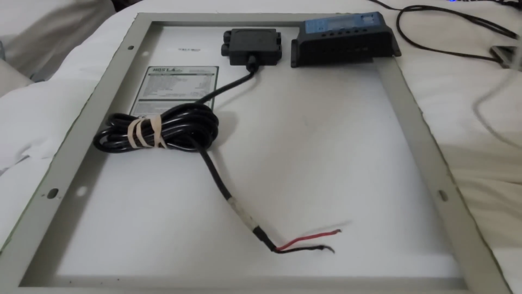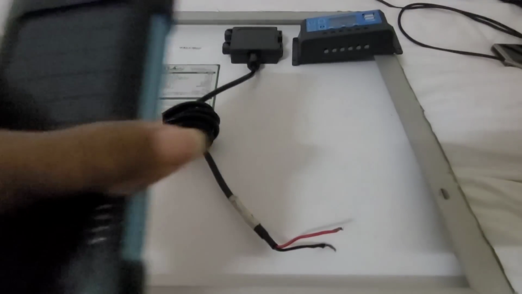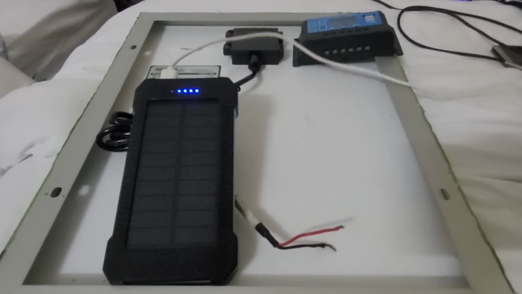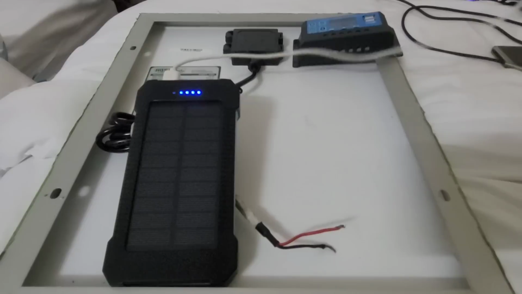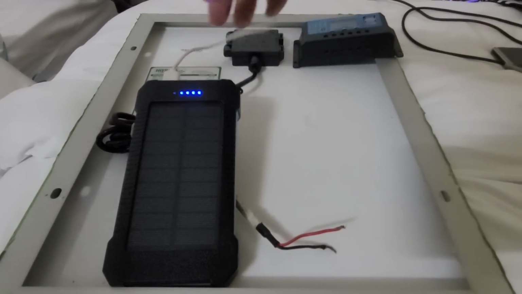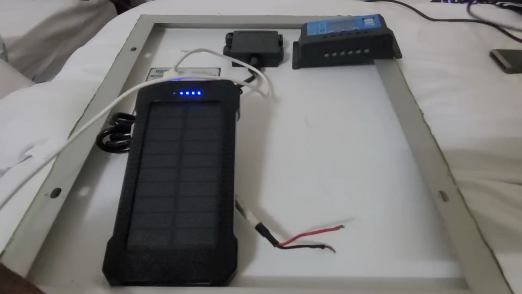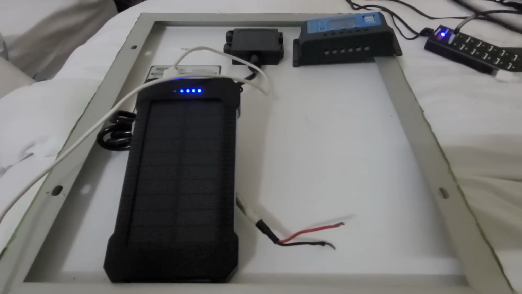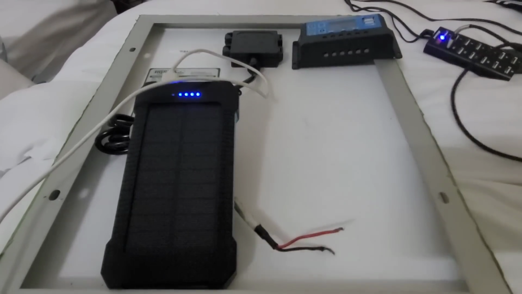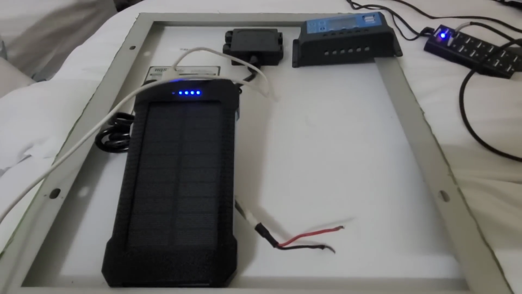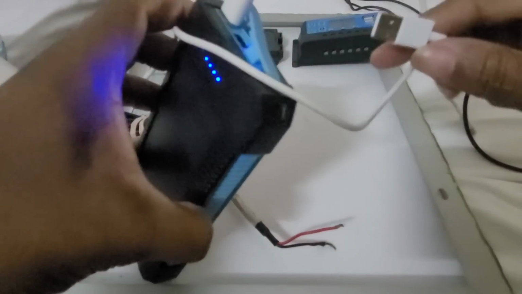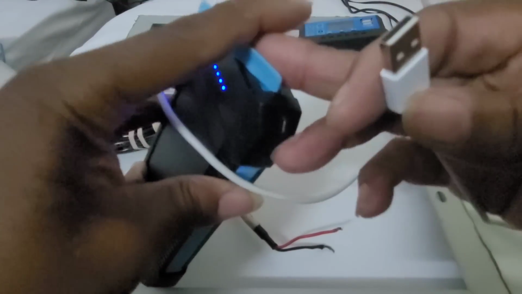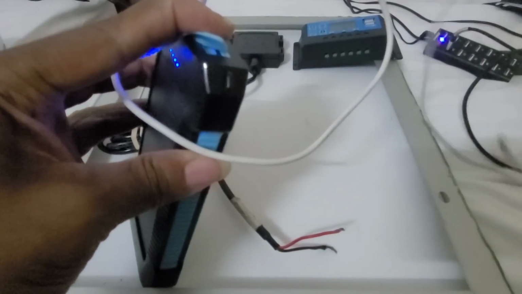Because we can do this. One, you see it's solid, so we know it's not charging. We have one cord here. Let's get another cord. Okay, so now we have a cord, and we're going to take that second cord and plug it into the charge port.